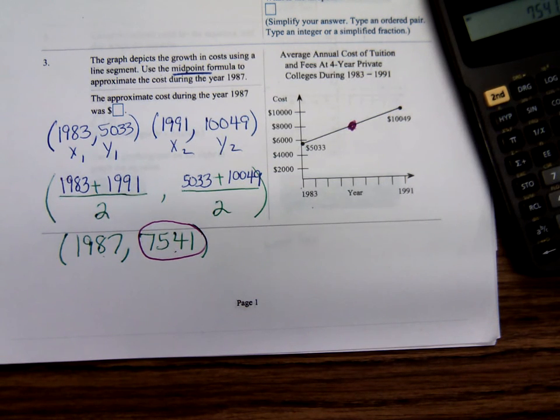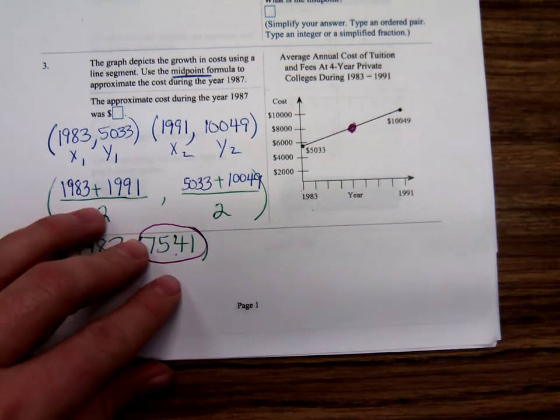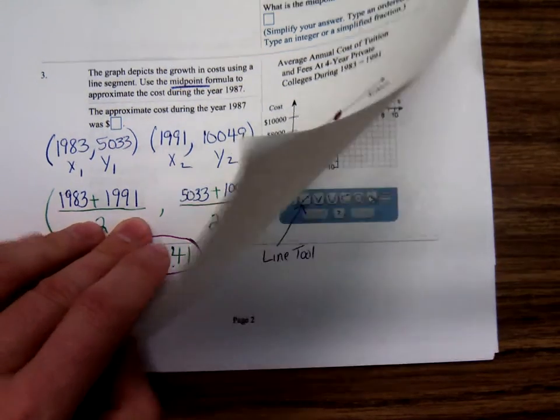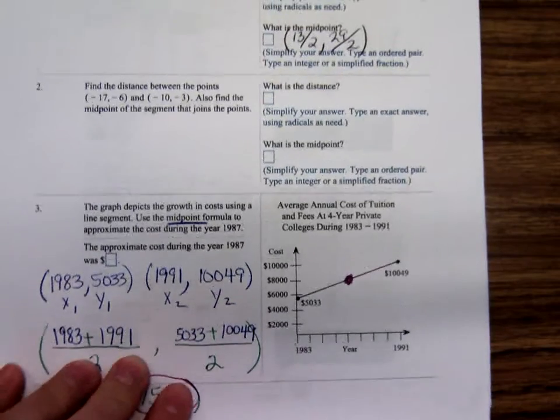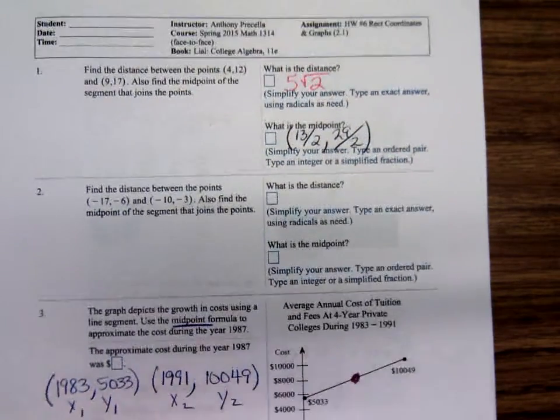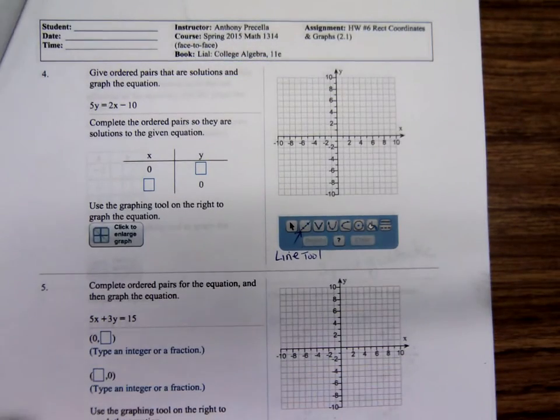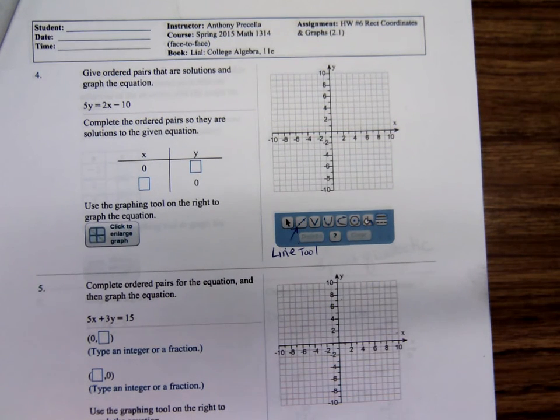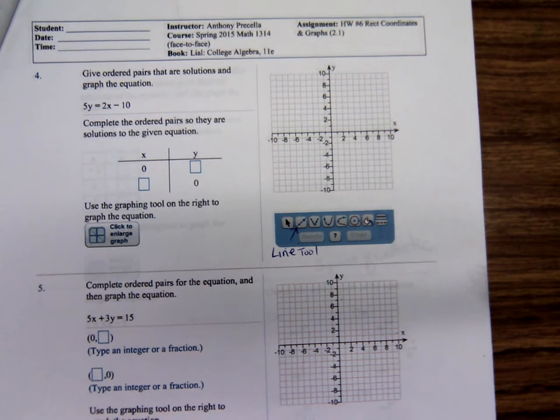Now, at this point, we leave the distance and midpoint stuff behind, and we're going to start using some of the graphing tools. So I'm going to stop with this document camera, and I've already made a video with the graphing tools for y'all, but I'm about to show it up there right now. So let me cut this off.